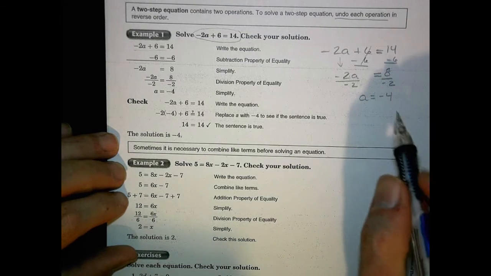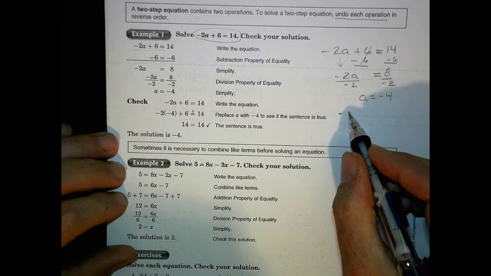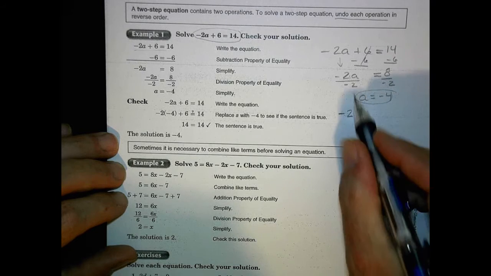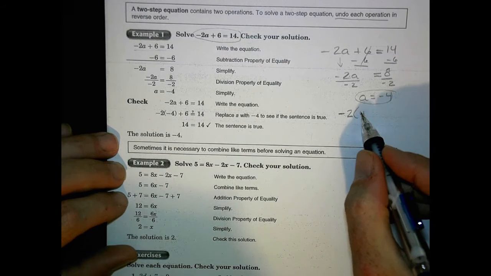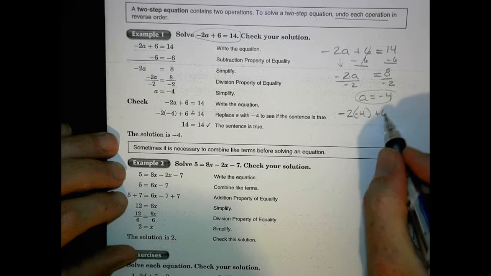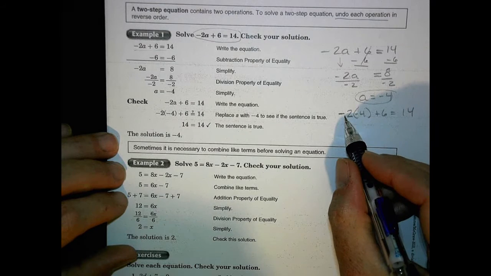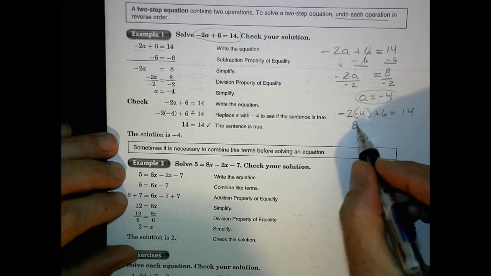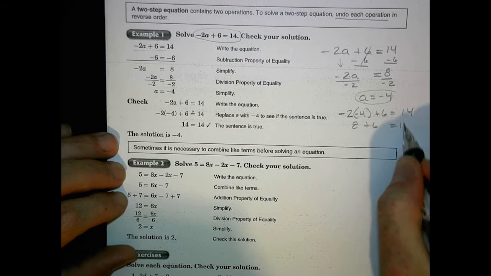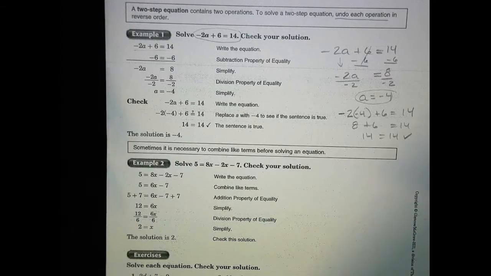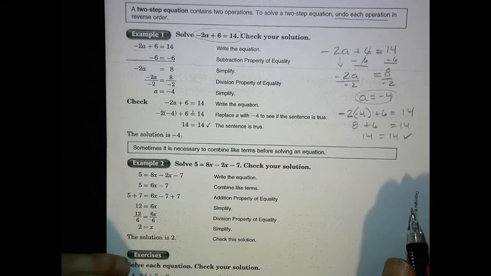It also wants you to check your solution. And to do that, let's take the equation that we had, and substitute that value in the place of a. So we're going to say negative 2 times negative 4 plus 6 equals 14. And then we check it out. Is that actually the case? Does negative 2 times negative 4, which is positive 8, plus 6, equal 14? Well, yes it does. 8 plus 6 is 14, so that's true, and that's how you check your solution to make sure it's correct. So there's always a way to see if your answer is right without having to watch a video or something. You can always check it that way.